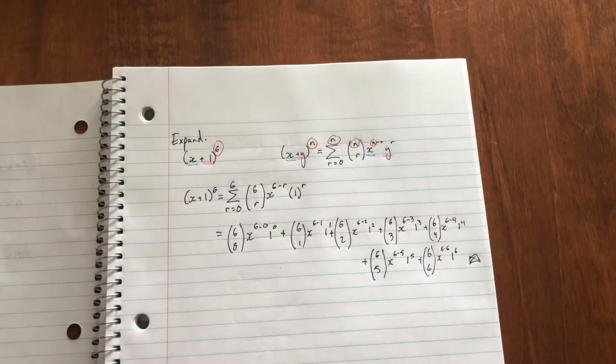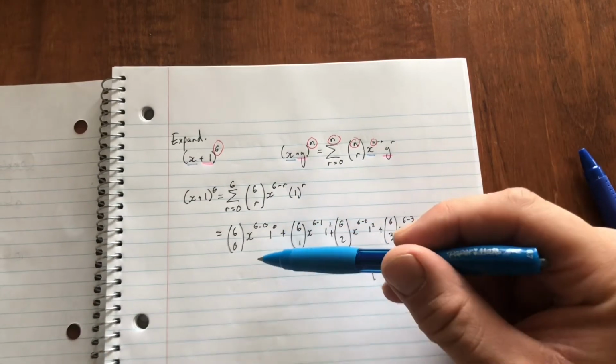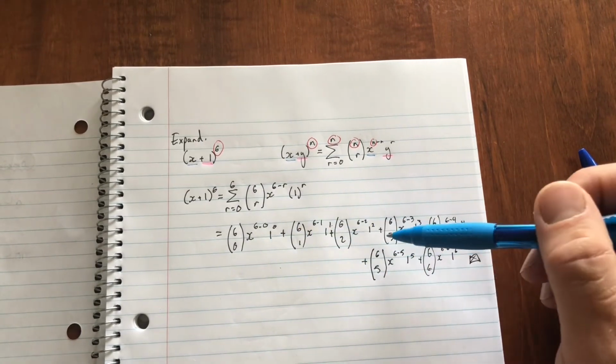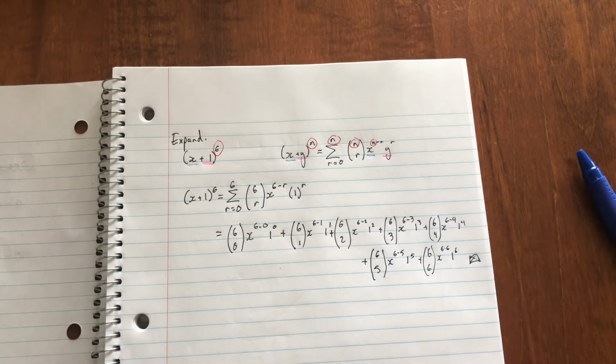Whew, 6 terms. All right. Let's count them to make sure they're all there. By 6, I mean 7. 1, 2, 3, 4, 5, 6, 7. Huzzah, we got them all.